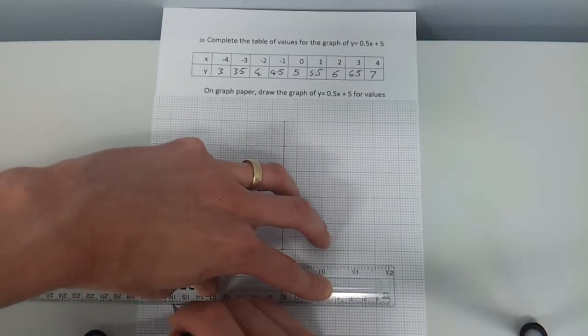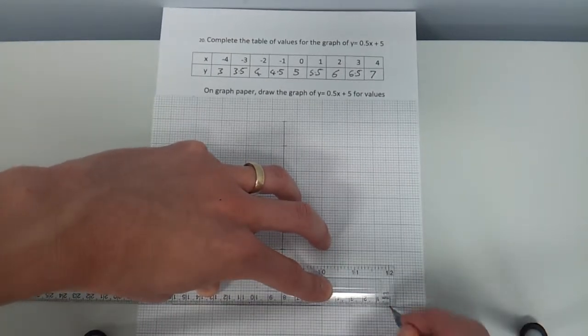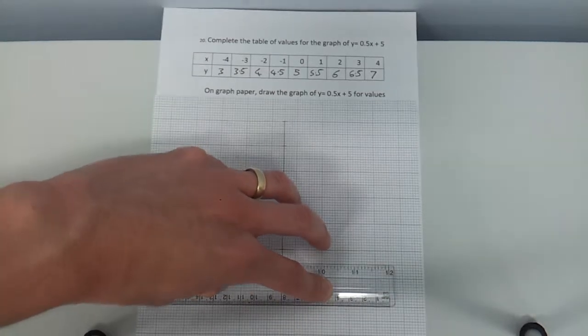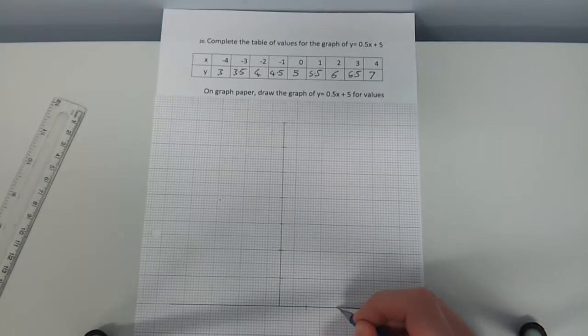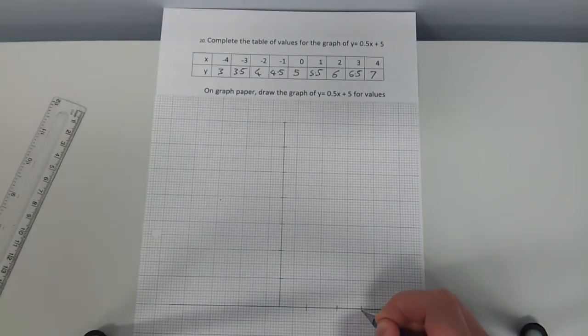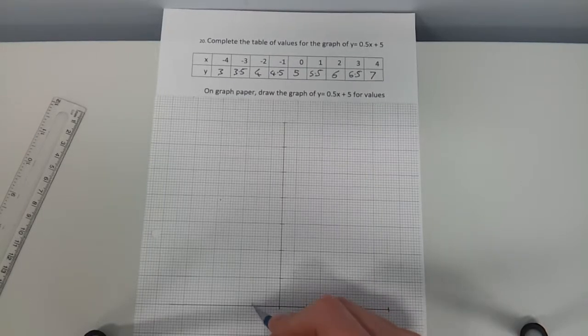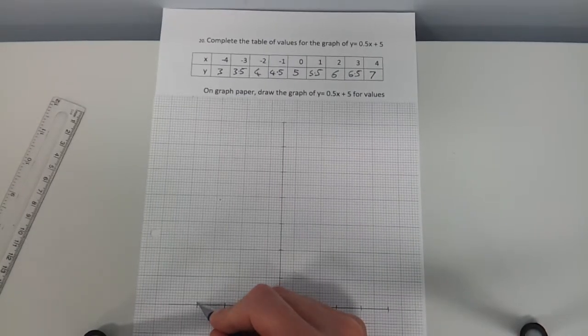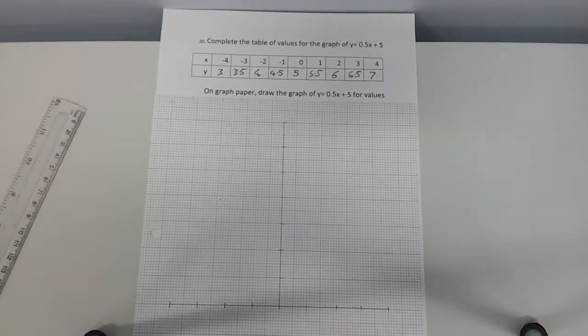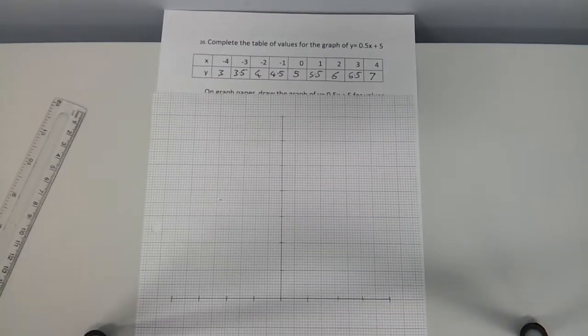Just again, try to make your graphs as neat as you can, because obviously that's all going to help enormously. So we've got 1, 2, 3 and 4. Obviously we've got 0, the origin. We've got minus 1, minus 2, minus 3 and minus 4. I'm just going to write on here what the values are.